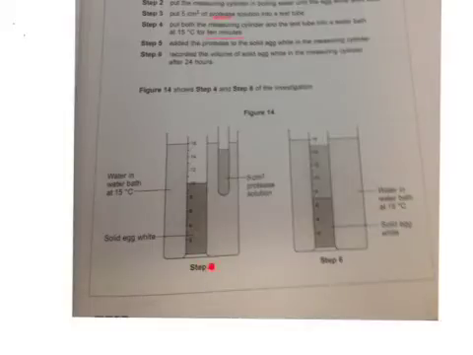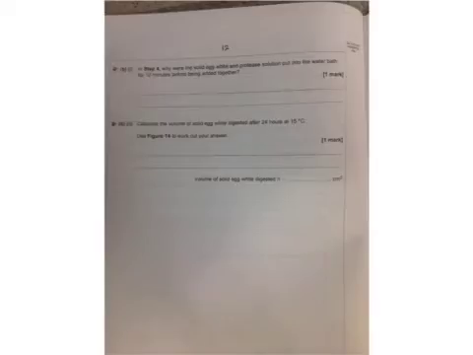So we've got step 4 there, which is where he's got the egg white and the protease in the water bath for 10 minutes, and then we've got the results after 24 hours in step 6 here. Okay, so we'll turn over and we'll refer back to this page in a second.